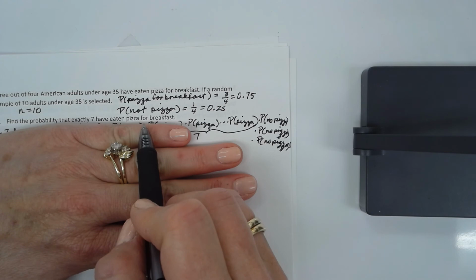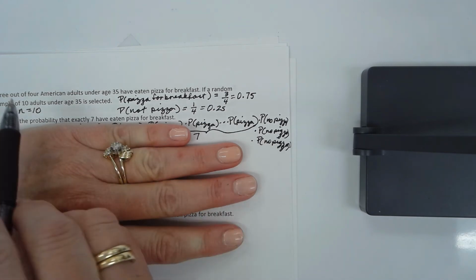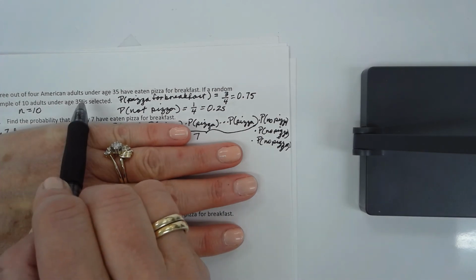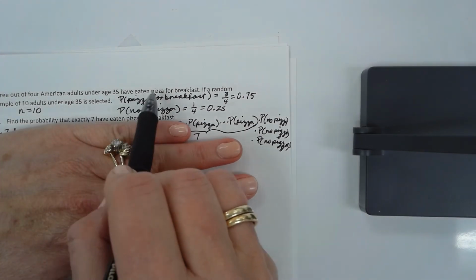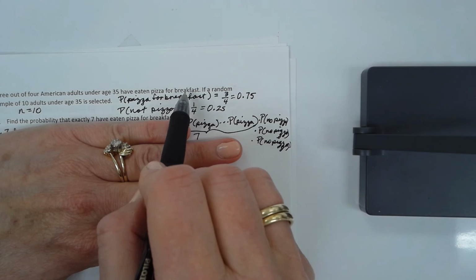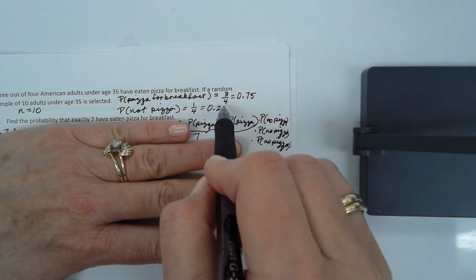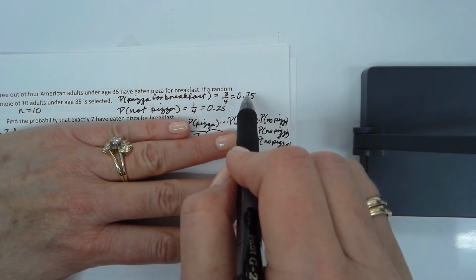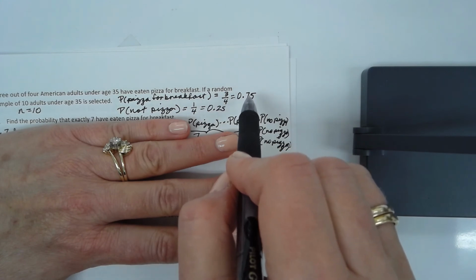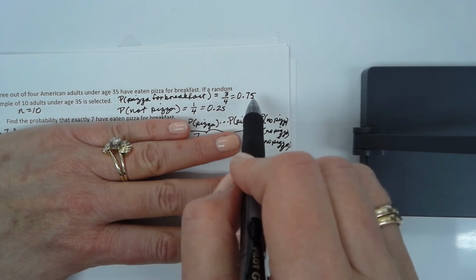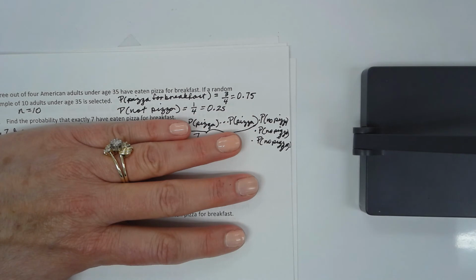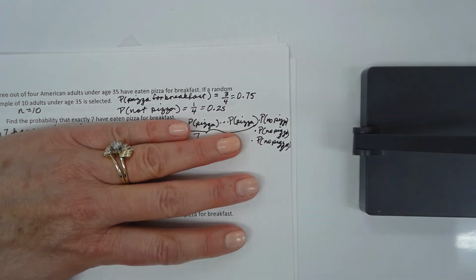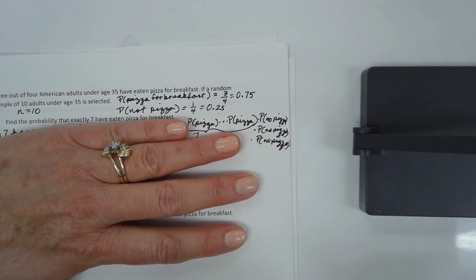Make sense? So it says 3 out of 4 American adults have eaten pizza for breakfast. Okay, so that gives me the probability, so 75% that a person has eaten pizza for breakfast. So not having eaten pizza for breakfast is the complement of that. So it's 1 minus that, right?